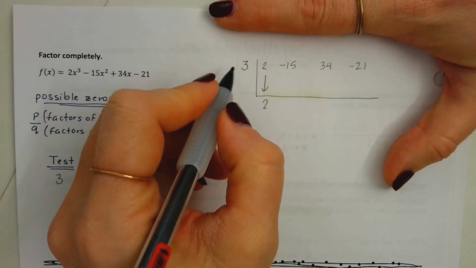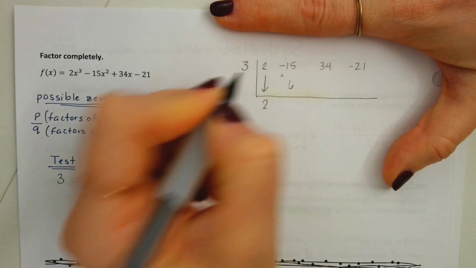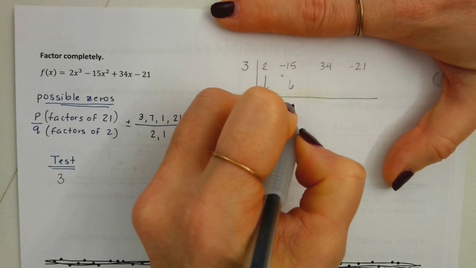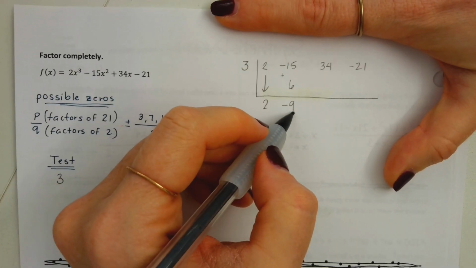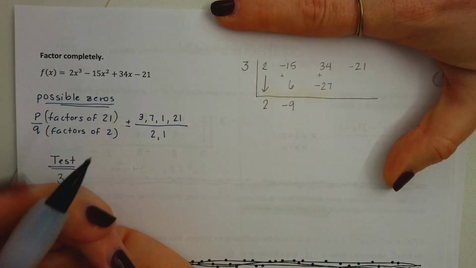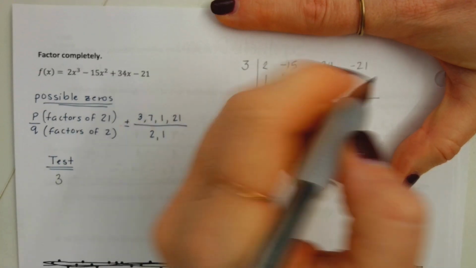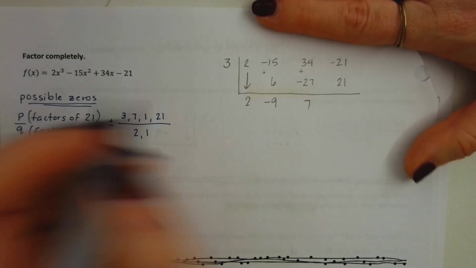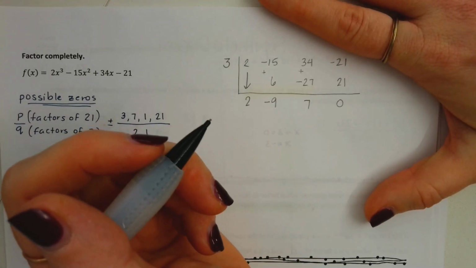Okay, remember our process. We're going to start by multiplying. 3 times 2 is 6. And if I add, I get negative 9. And then we're going to repeat again. 3 times negative 9 is negative 27. And then if I add those, I get 7. 3 times 7 is 21. Did we find one that worked? We got a remainder of 0. Good guess, Quinn. Thank you for that.